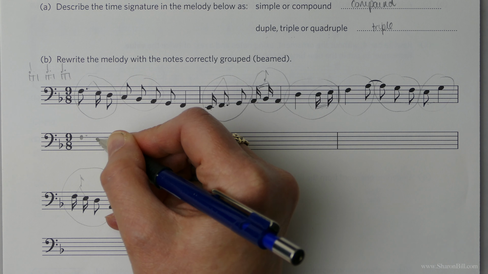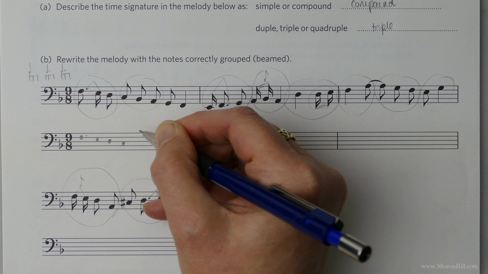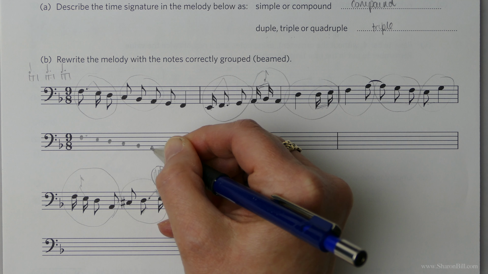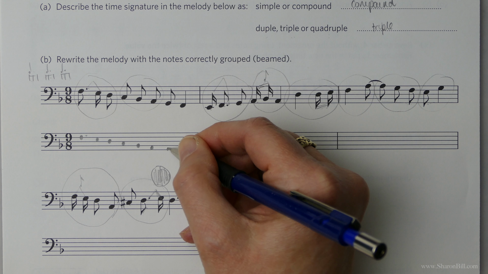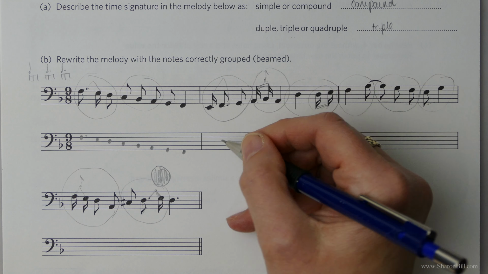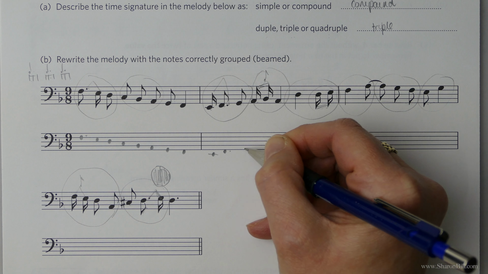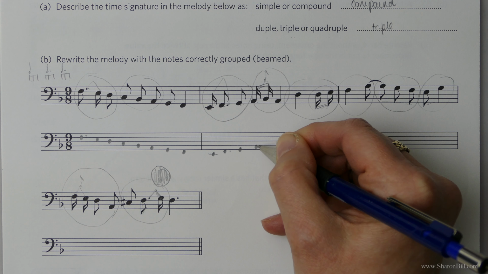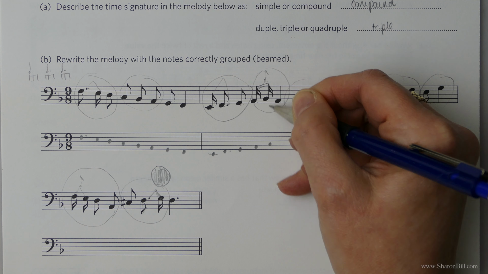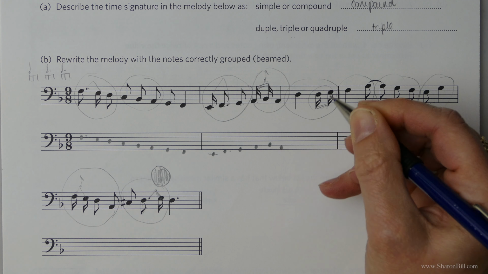I'm going to get the note heads in place first just because I'm going to have to make some decisions about which way the stems will go if I'm going to be joining things together, and I just want to think of one thing at a time. And also, if I keep everything nicely aligned, I know I'm not going to lose track of where I am.